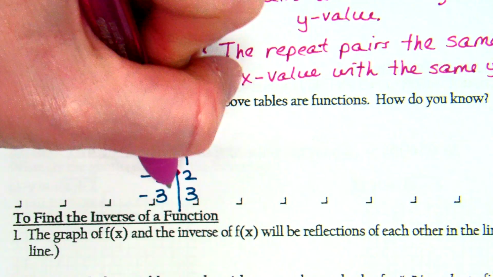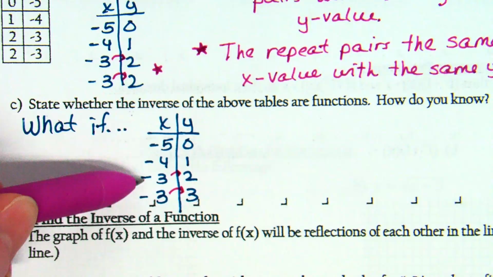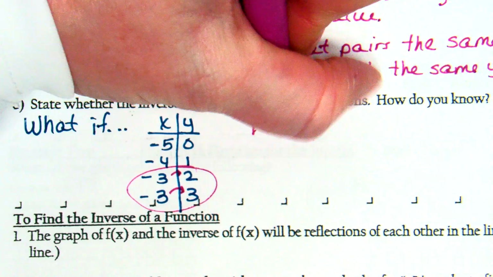So this right here is an example of something that is not a function. The key is the x value of -3 repeated, and as it repeated, it went to two different y values. So, I'm going to write this in words, that it is not a function. And again, I'm putting this so you have it when it comes time to think about it.